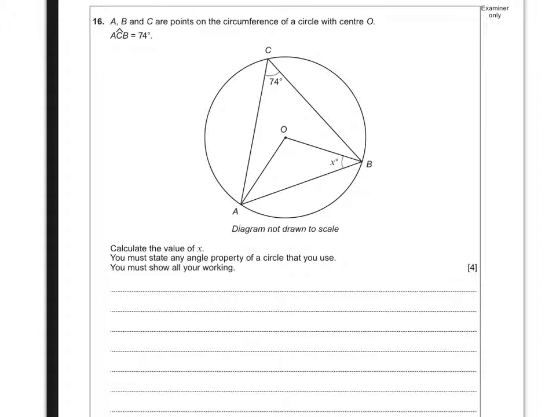A, B and C are points on the circumference of a circle with the centre O. We've been told that the angle ACB is equal to 74, which is here. We've been asked to calculate the value of x, and we must state any angle property of a circle that you use. This means that there's a mark available for us explaining which rule of circle theorems we've used to get our answer. You must show all your work in.